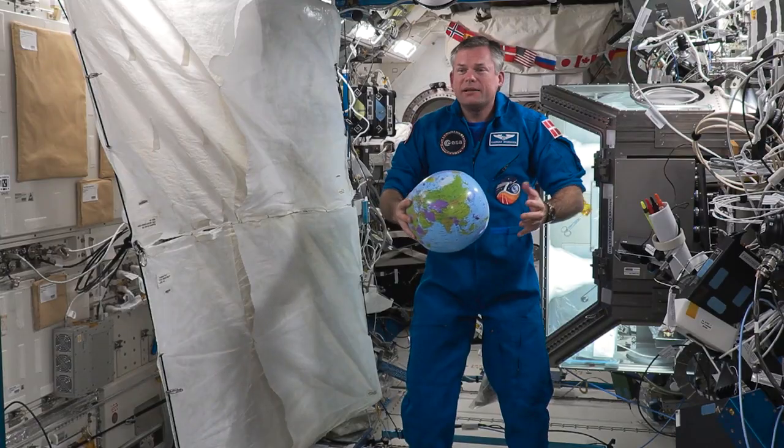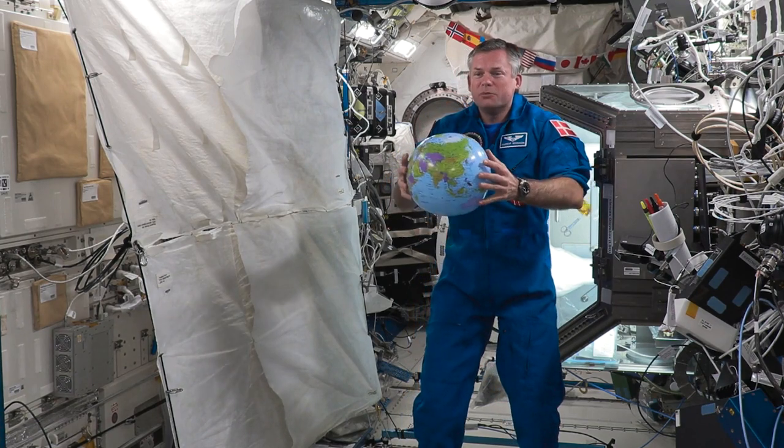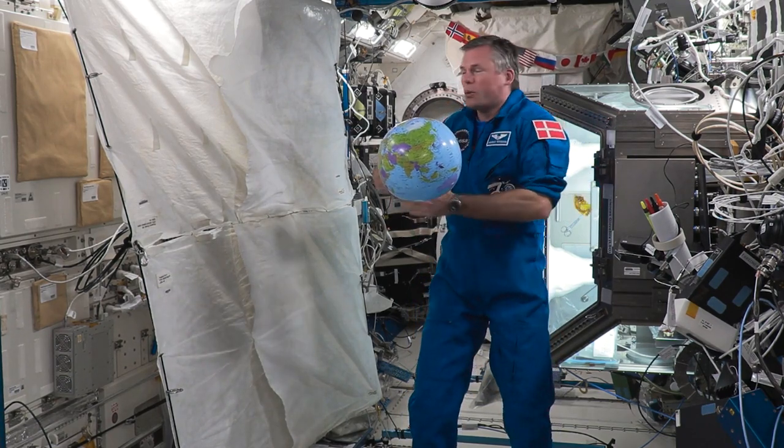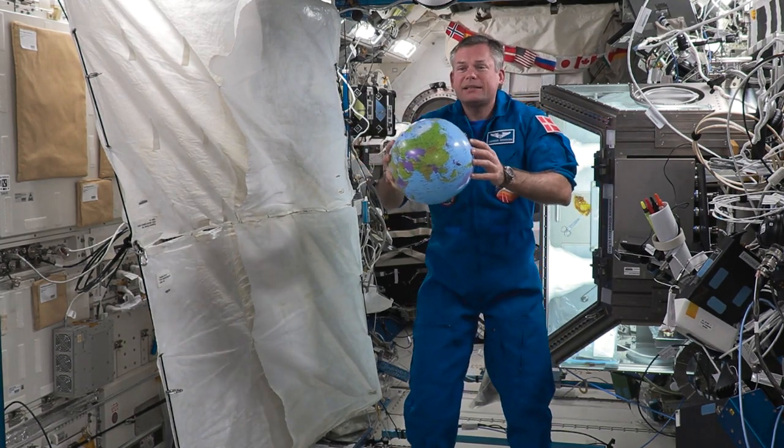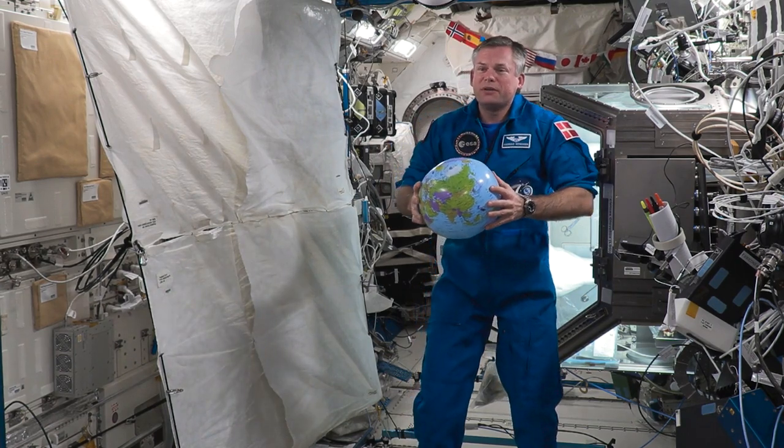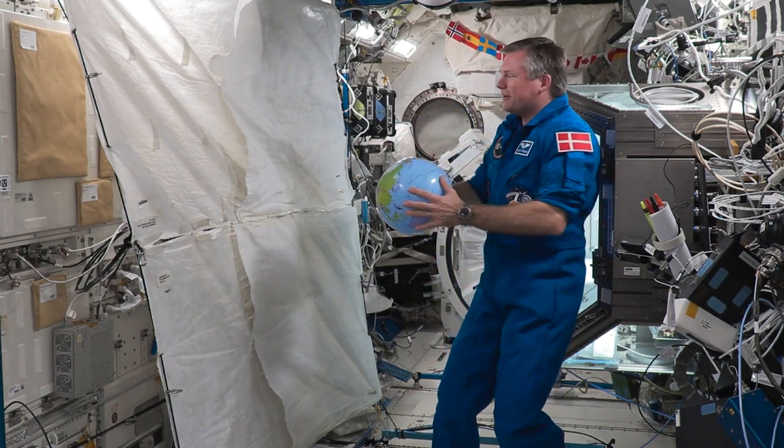Let's try a different scenario, where we have a loose curtain set up to catch the globe instead of a hard wall. Once again, I'm going to set this globe into motion by gently pushing it towards the curtain, in this case, so that it is moving at roughly the same speed as before.